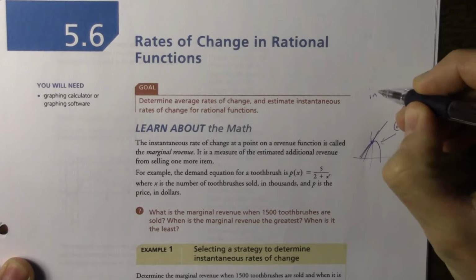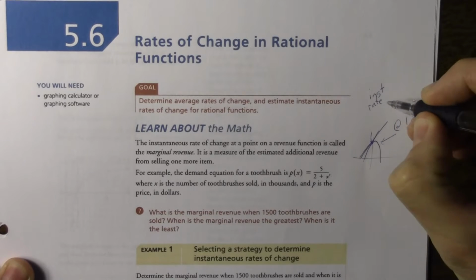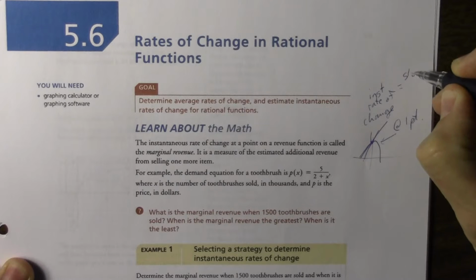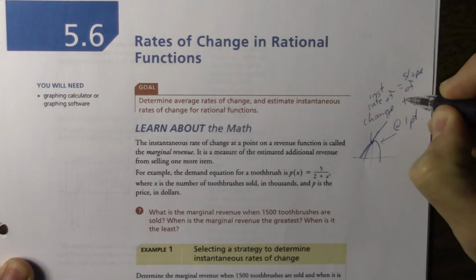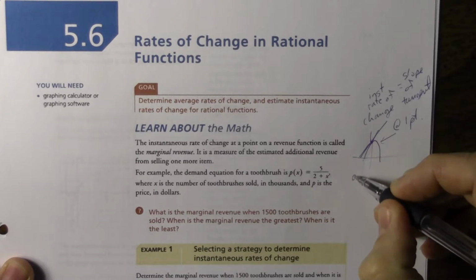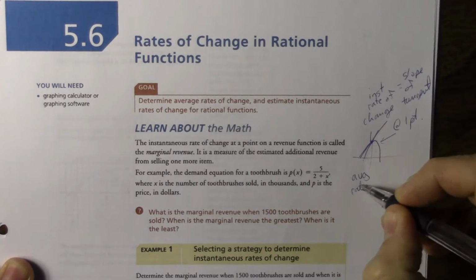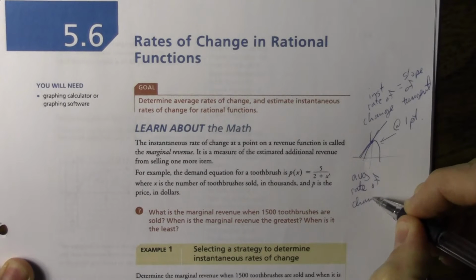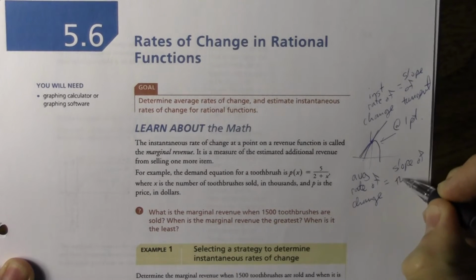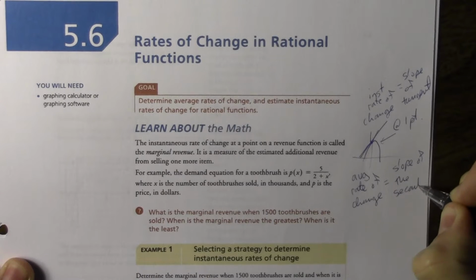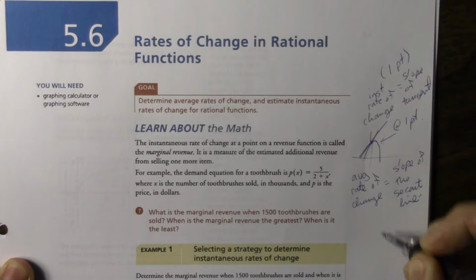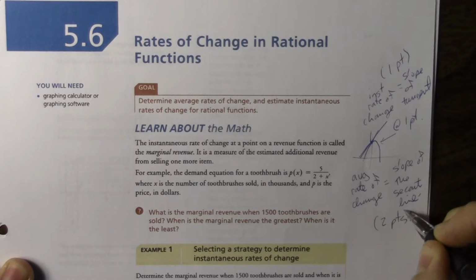So the instantaneous rate of change is equal to the slope of the tangent, and the average rate of change is equal to the slope of the secant. This is 1 point and this is 2 points.